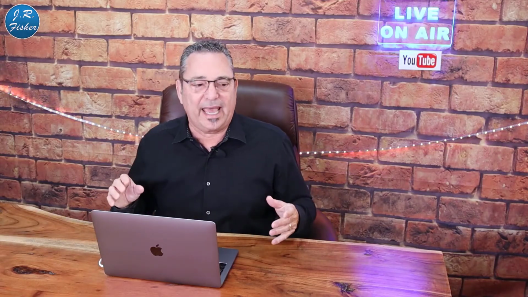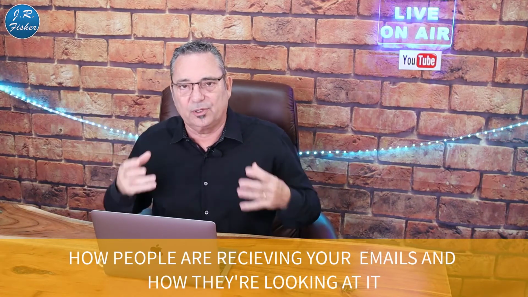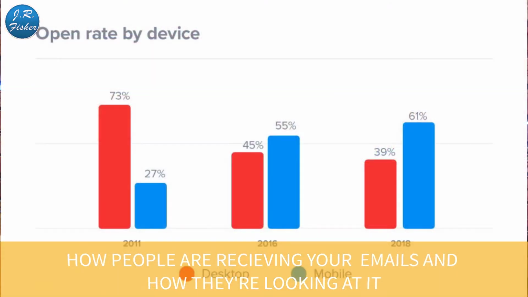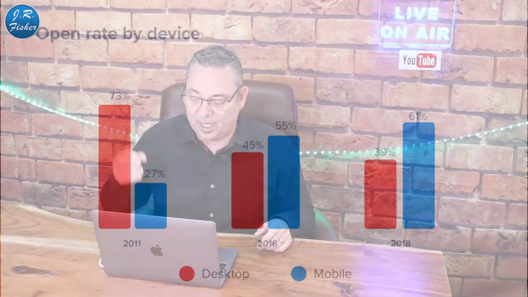The next thing I want to look at is how people are receiving your emails and how they're looking at them. Now there's a chart up here, and if you notice, in 2011 you had 73% of the people using a desktop, 27% using a mobile phone. Then in 2016 it all changed. You had 45% using desktop, 55% using mobile, and now as of 2018, this is 2020, but in 2018 you had 39% desktop and 61% mobile.